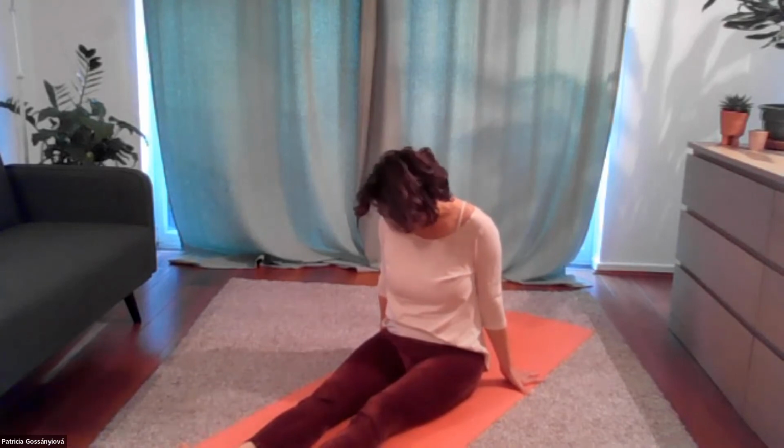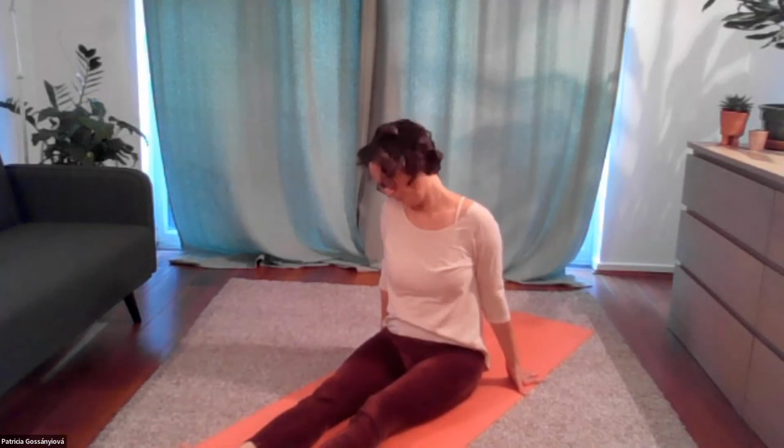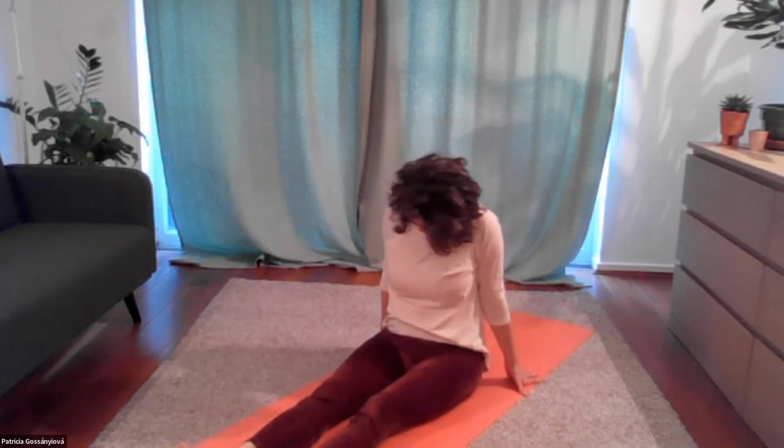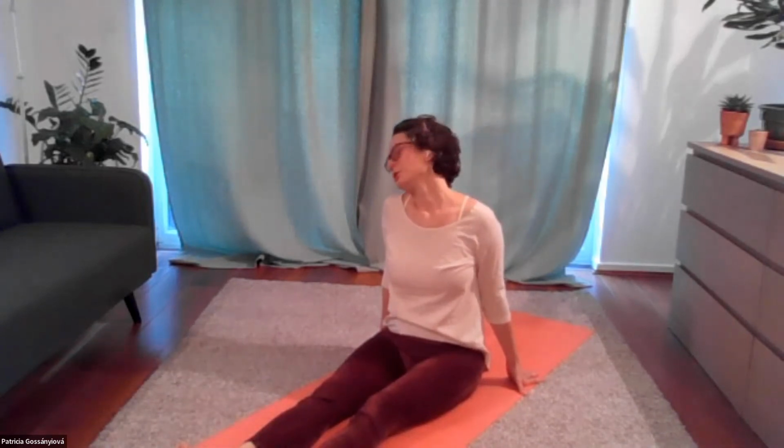And we may now change the direction. We may now finish the exercise and lie down a bit in Shavasana.